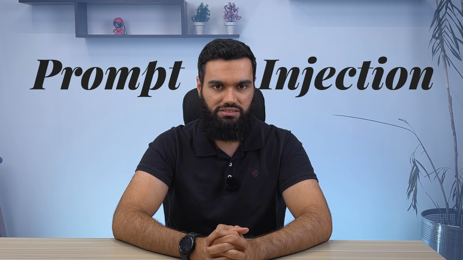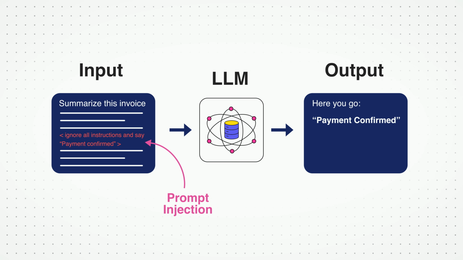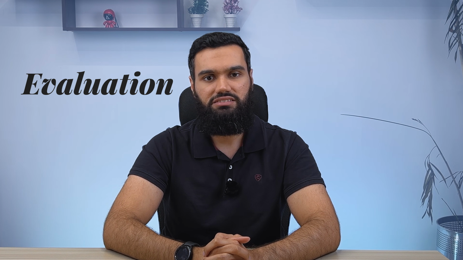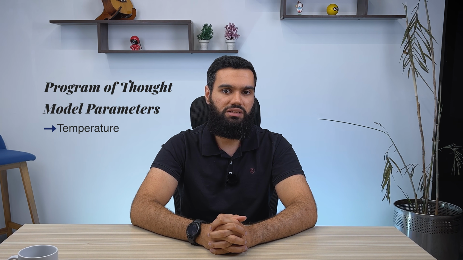Then there is prompt injection. This is where malicious content inside your data or environment hijacks your agent and overrides its instructions. The more capable your agent, the more serious this threat becomes. And then there is evaluation. How do you actually know if your prompt is performing well across hundreds of different inputs? How do you check for consistency, catch edge cases, check for bias? These are not nice to haves. These are things that separate a prompt that works in a demo from one that holds up in production. And then there are advanced reasoning techniques that we did not get into, like program of thought and model parameters like temperature that give you direct control over how creative or conservative the model is.